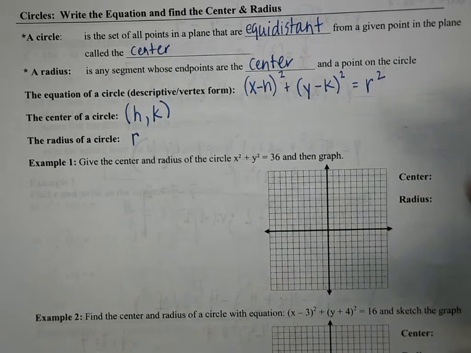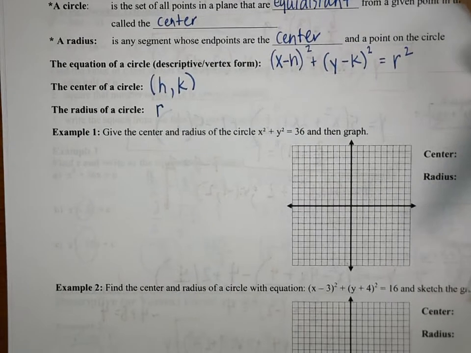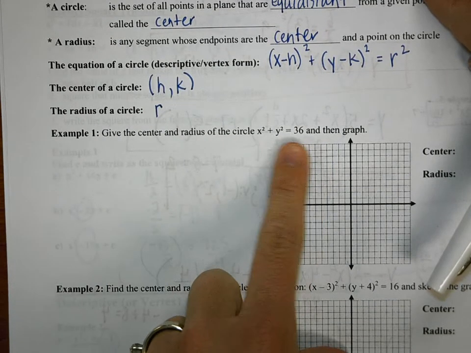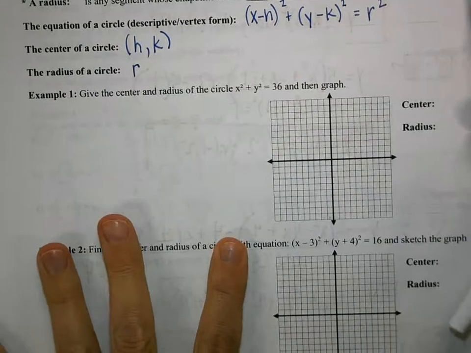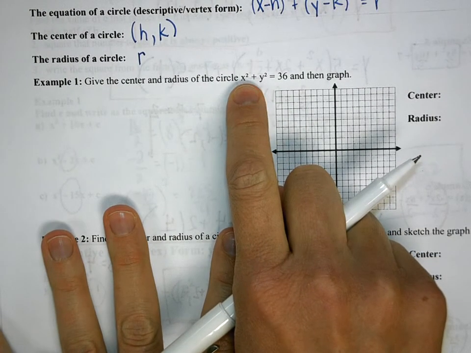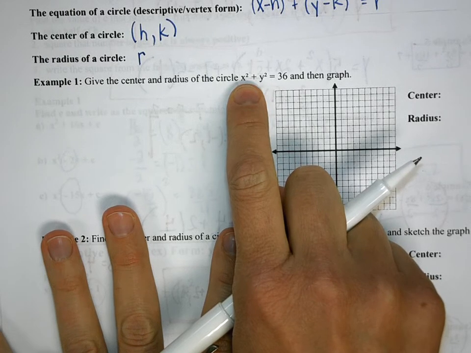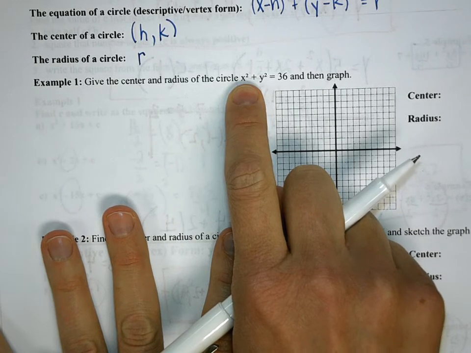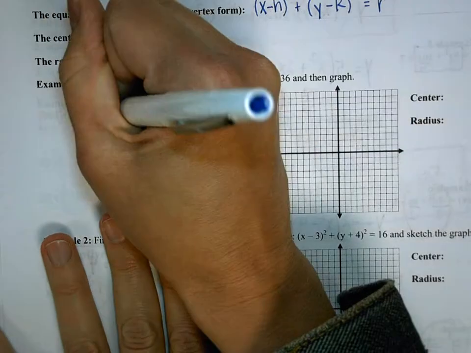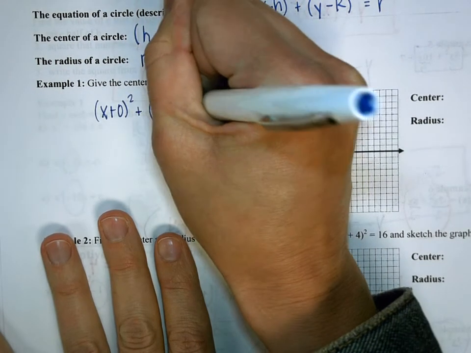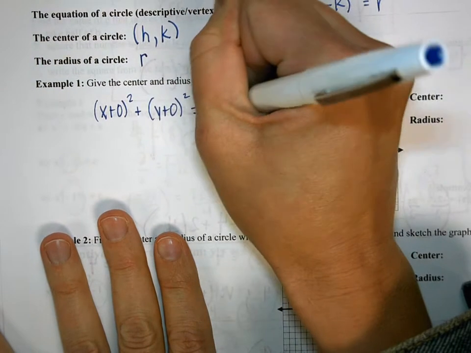Example 1, it says, give the center and radius of the circle and then graph. On this first problem, what is with the x? Just the squared. There's no number being added or subtracted there. So what value is the x value of the center? 0. Because I could rewrite this as x plus 0 squared plus y plus 0 squared equals 36.